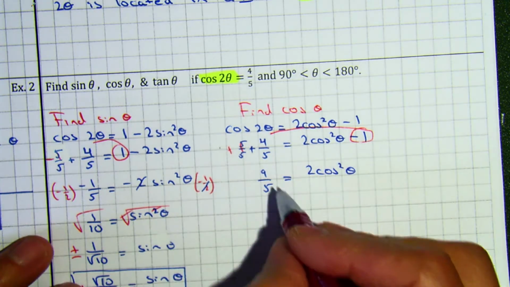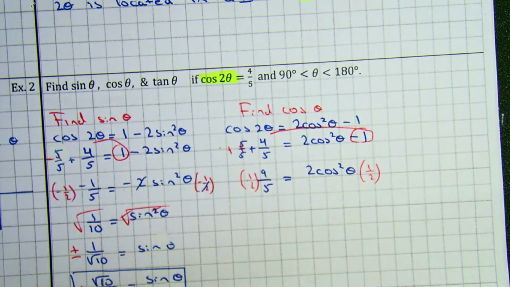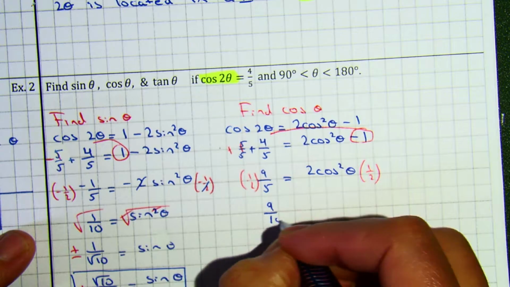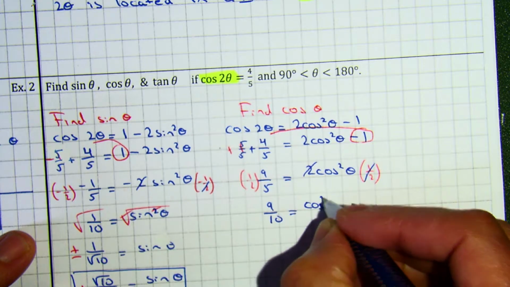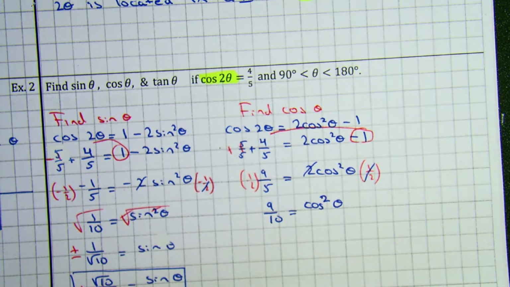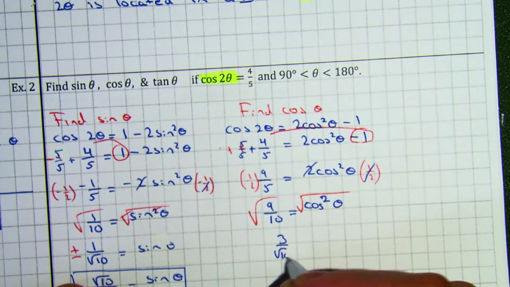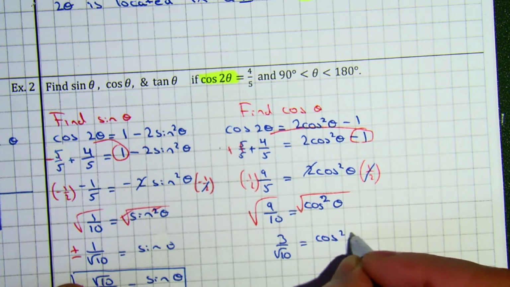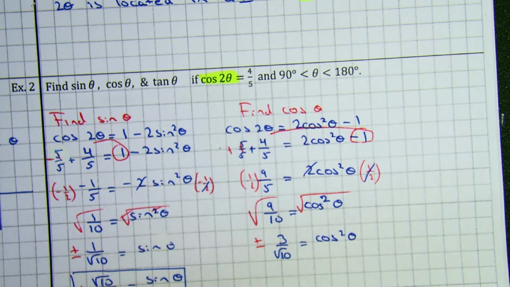I can divide by 2, but because this is a fraction, I'll multiply by 1/2 instead. Saves me a step. So therefore, that's 9 over 10 equals cosine squared of theta. I'm going to take the square root on both sides. The square root of 9 is 3. The square root of 10 is the square root of 10. But let me not forget that's plus or minus. I'm going to rationalize it. Multiply by the square root of 10, so it gives me 3 square root of 10 over 10.